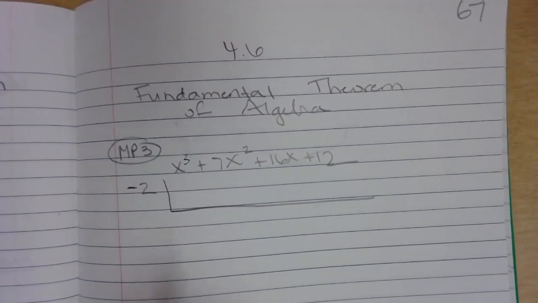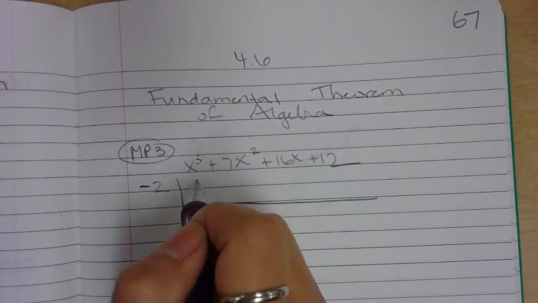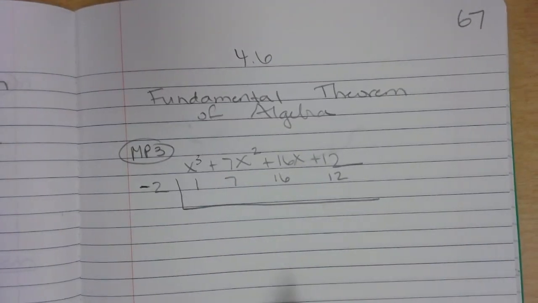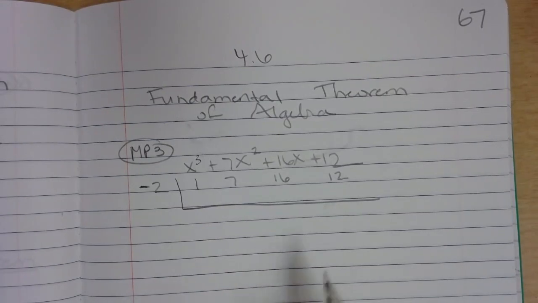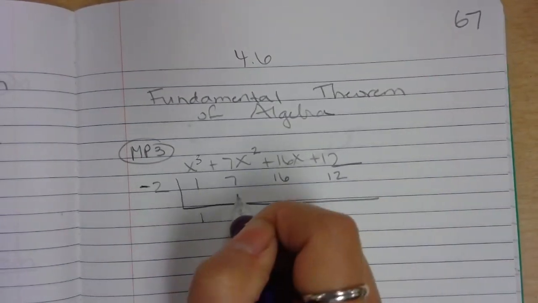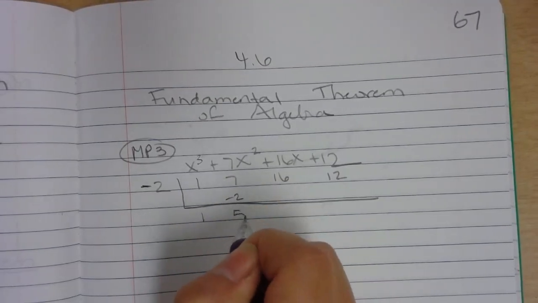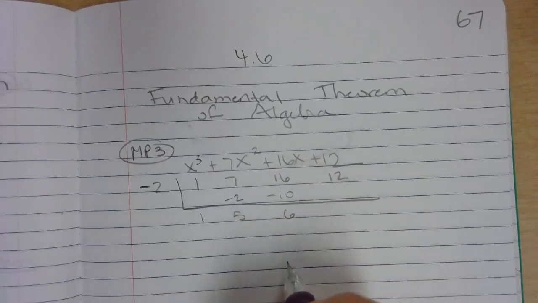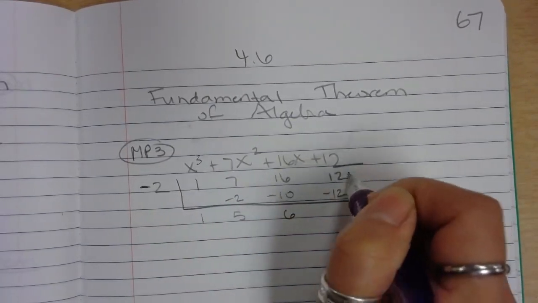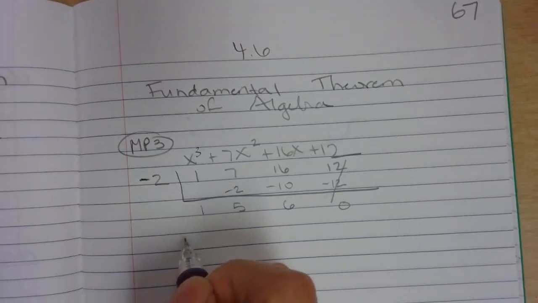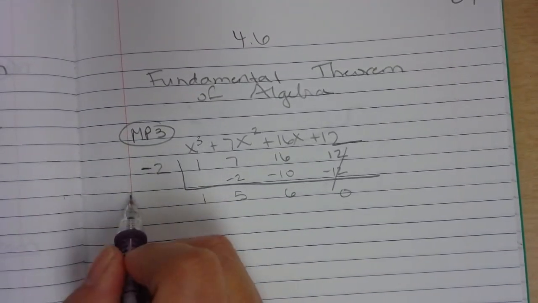So let's finish the problem using synthetic division. 1, 7, 16, 12. I already know that -2 is a 0. That means that this answer here should be 0. Drop it, multiply, add. Multiply, add. Multiply, add. Look at that, it becomes 0. Perfect. So that means that there's a 0 at -2.